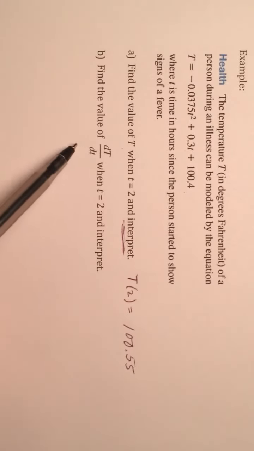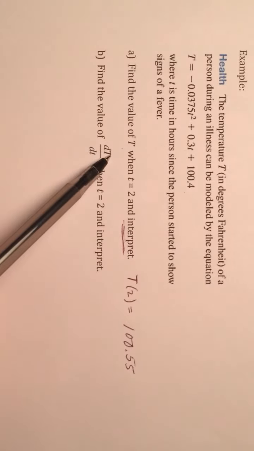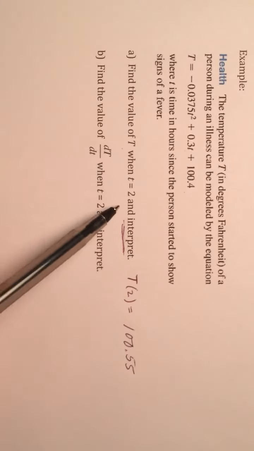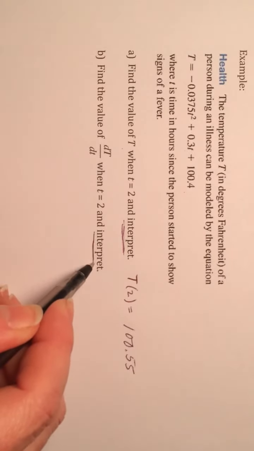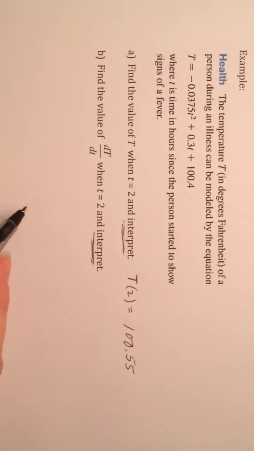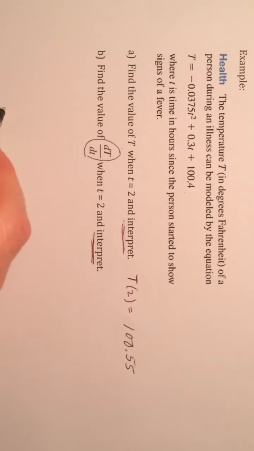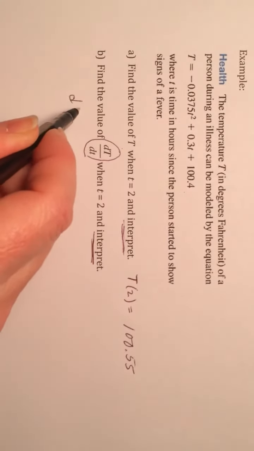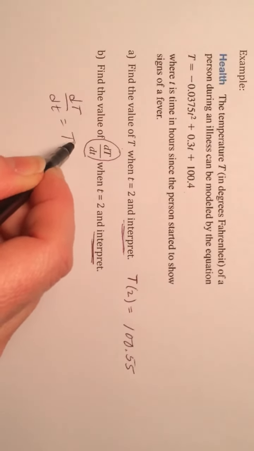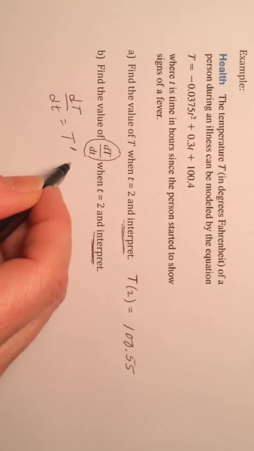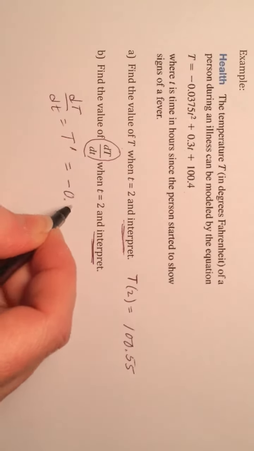All right, now let's go ahead and find dT over dt. So that's d capital T over d little t when t equals 2. And then we'll interpret both at the same time. All right, now what does this notation right here mean? That simply means the derivative. d capital T over d little t means the same thing as T prime. It's the derivative. So let's find our derivative using the power rule.